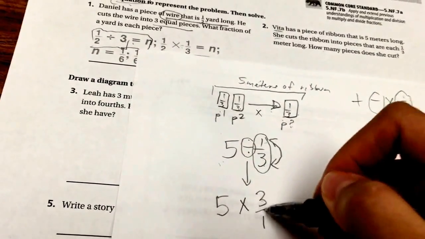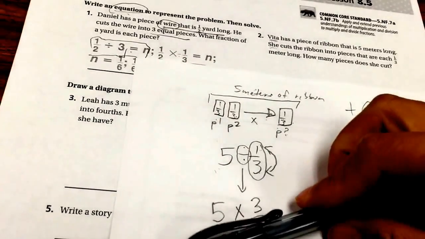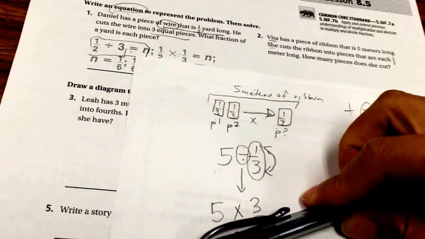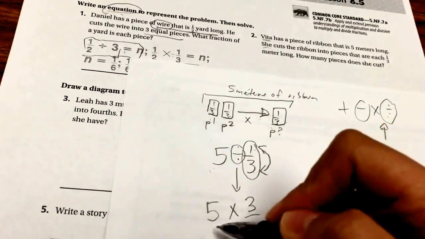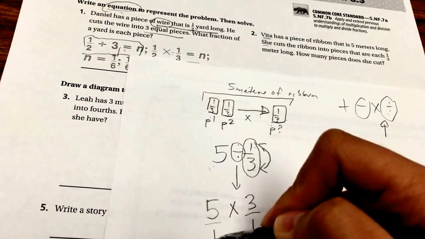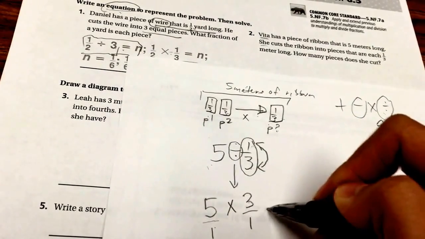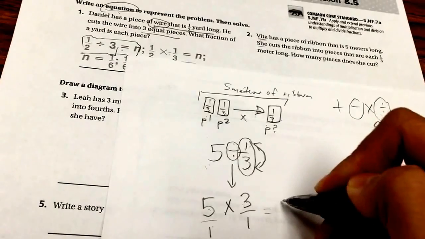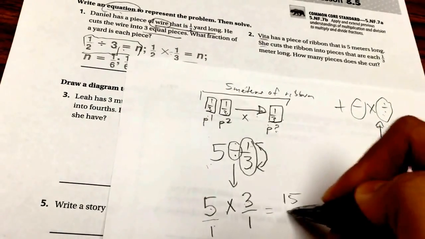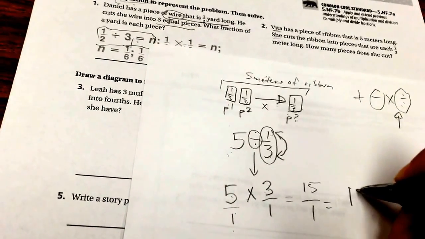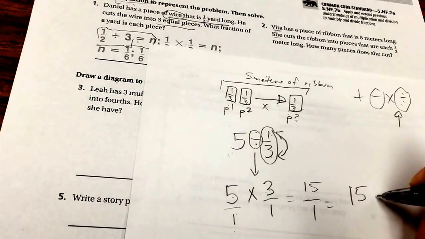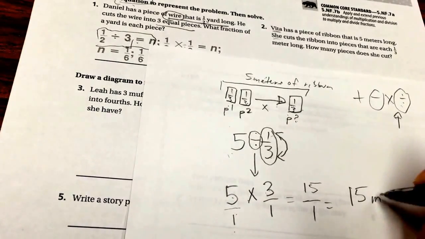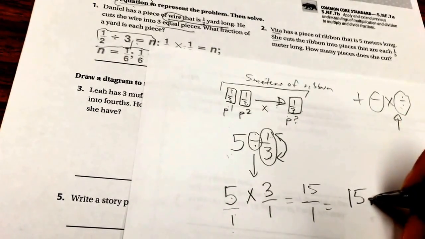Now there's two ways to do it. You could think of 3/1 as just 3, Miss Tolentino, so you could just think this equation is really asking you 5 times 3. Or you could also put a denominator of 1 here because 5 is the same as 5/1. 5 times 3 is 15. 1 times 1 is 1. And so our final answer is 15 meters. Oh, not 15 meters, I'm sorry. 15 pieces.